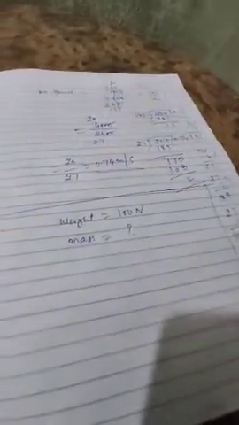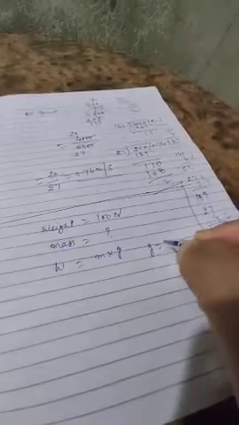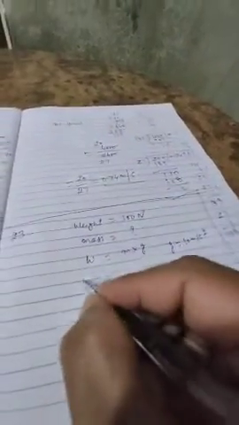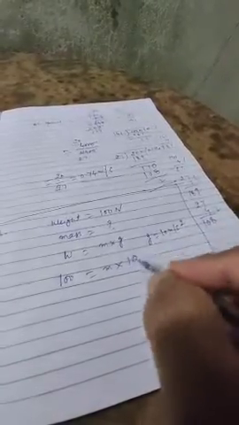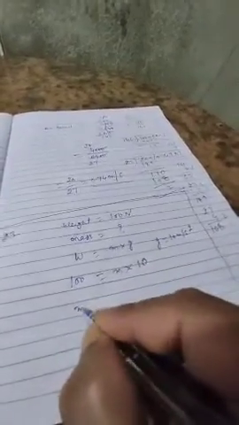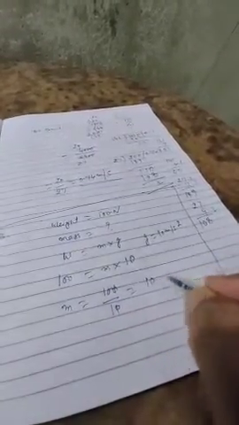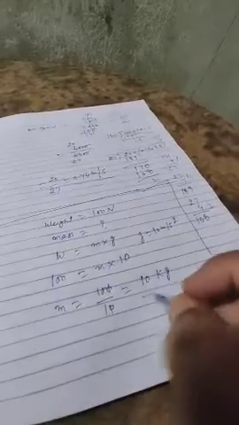Students, in the previous video we have done that weight is equal to mass into gravity. So in this case we can take the numerical value of g equal to 10 meter per second square. Weight is given, that is 100. Mass we have to find, the value of g we have taken 10. Since 10 is multiplying here, on the other side it will divide. So 100 upon 10, the answer is 10 kg, as the SI unit of mass is kg.